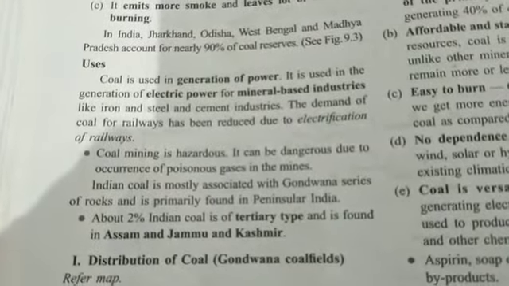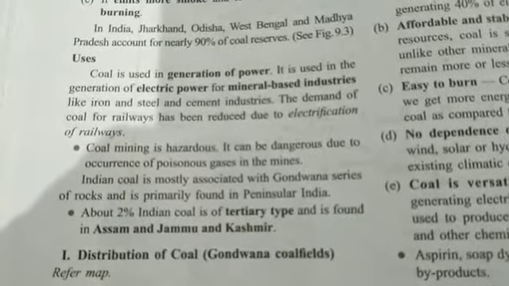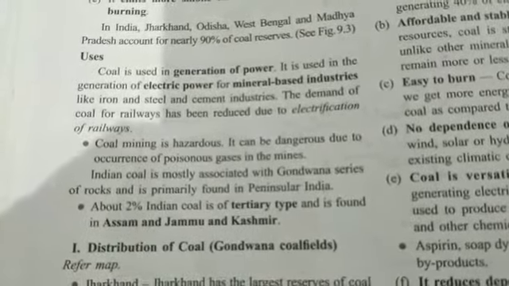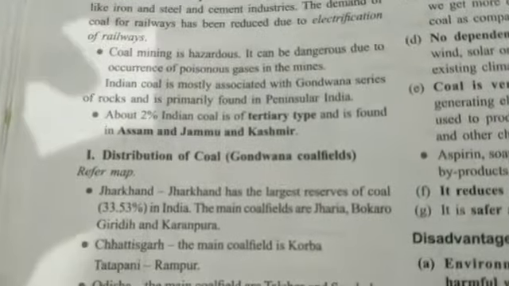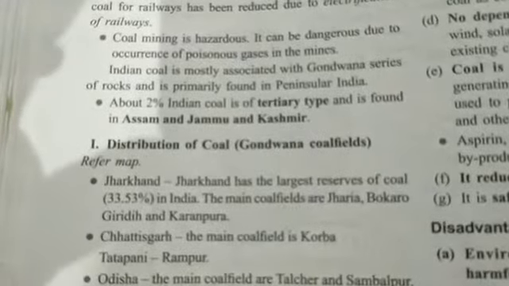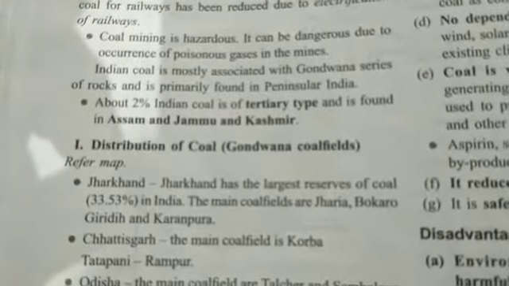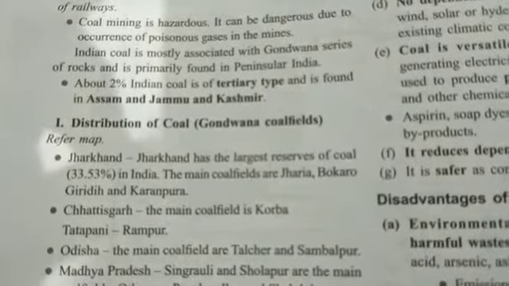So two types of coal are there. Mostly they are associated with two heads. One is called Gondwana series, which is found in peninsular India, and the other is tertiary coal. As for the distribution of coal, we have the largest and the oldest: Raniganj is the oldest and the largest is Jharia. Jharia in Jharkhand has the largest reserves of coal in India.